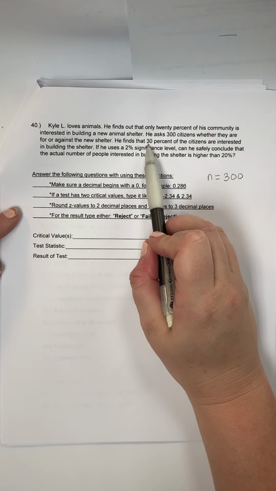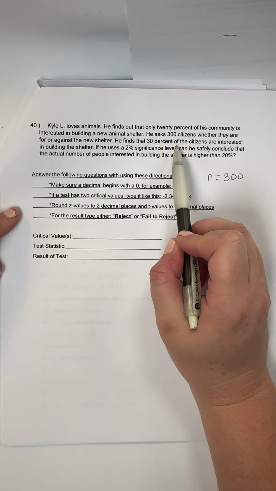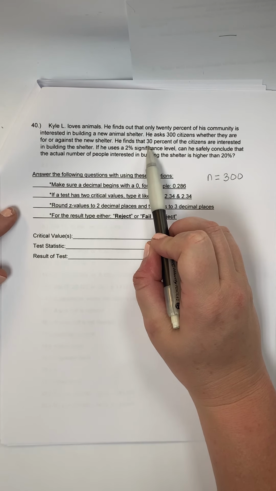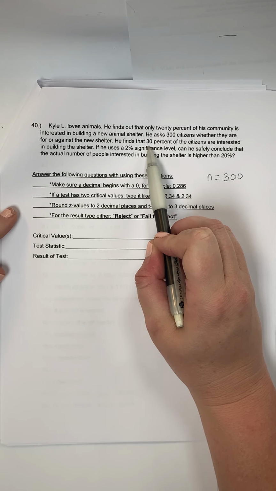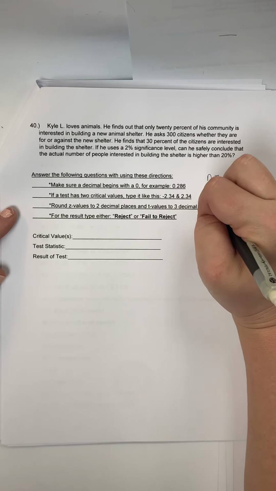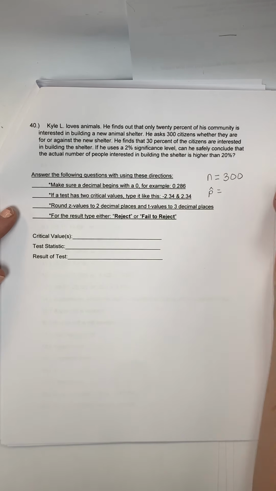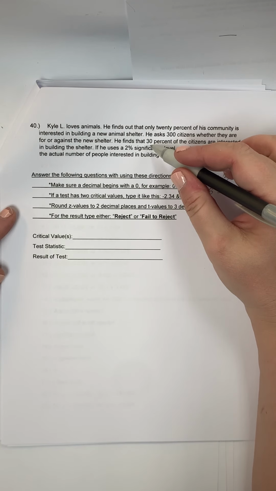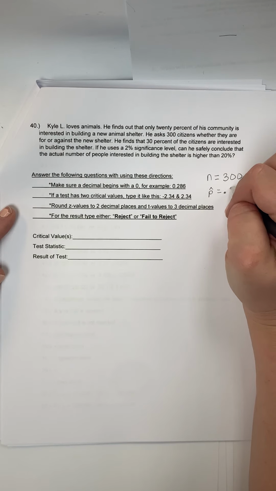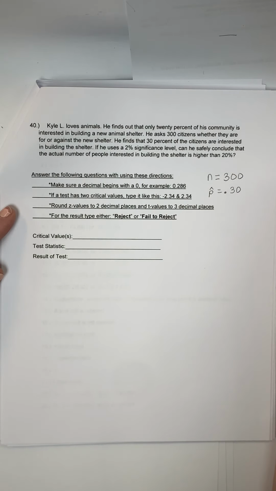Now, this says 30 and then it has a percent in words. You know why that is? They're trying to trick you into thinking that P hat is 30 because they think you're not going to read. They think you're going to pull the number out. Well, P hat is your sample proportion. It cannot be a whole number. Do not fall for it. This is 30%. Divide by 100 and put 0.30. Really careful on this, okay?